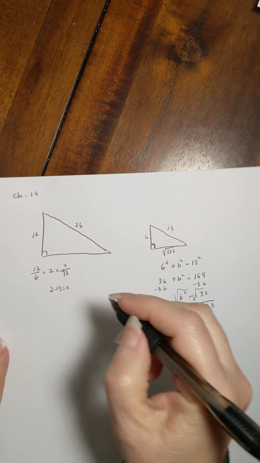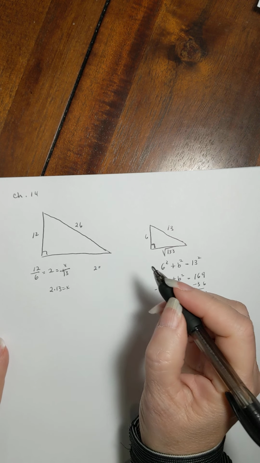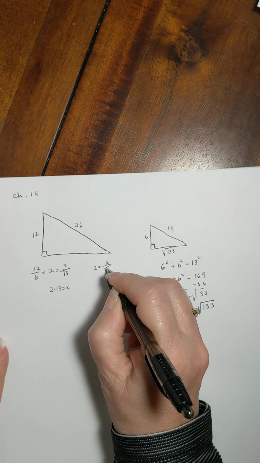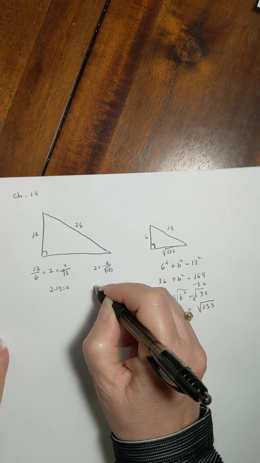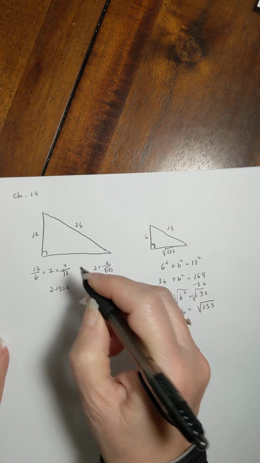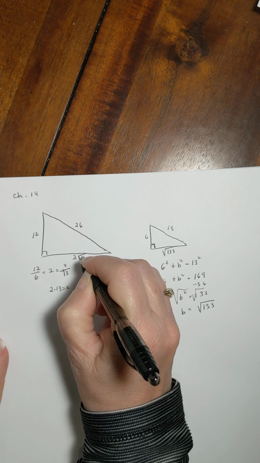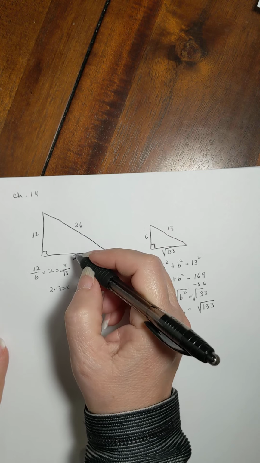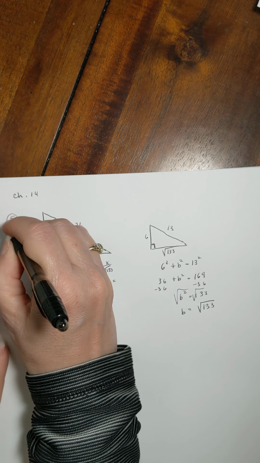And same thing here, if I go 2 is equal to x over the square root of 133, multiply both sides by the square root of 133. And so this would be 2 times the square root of 133. Okay, so that was problem number 5.